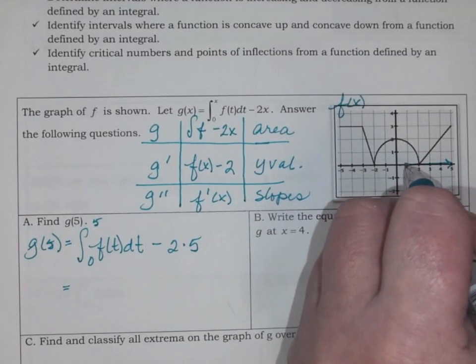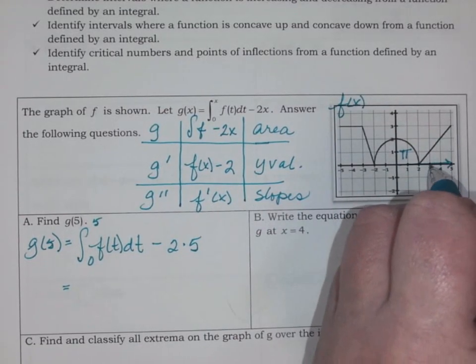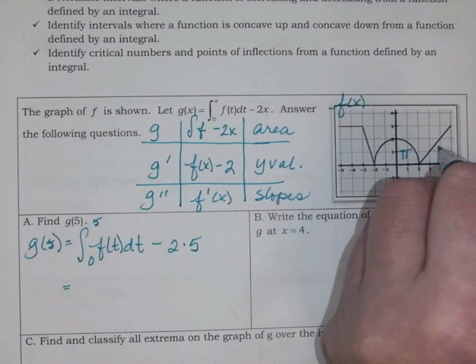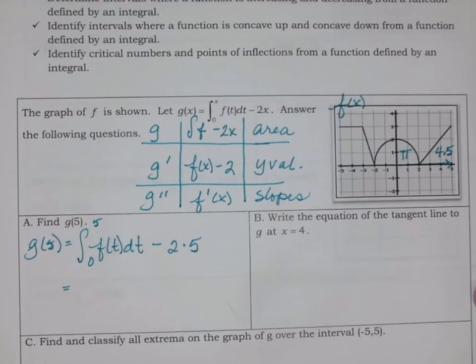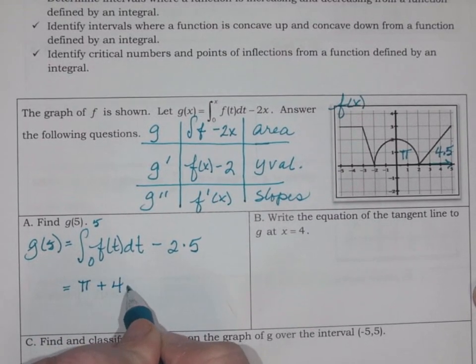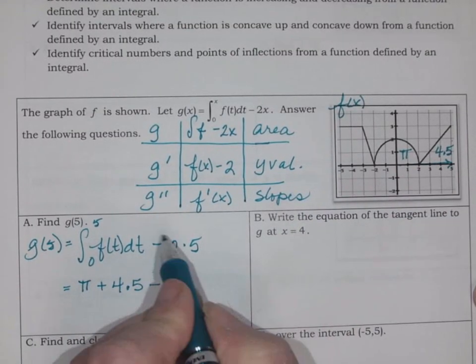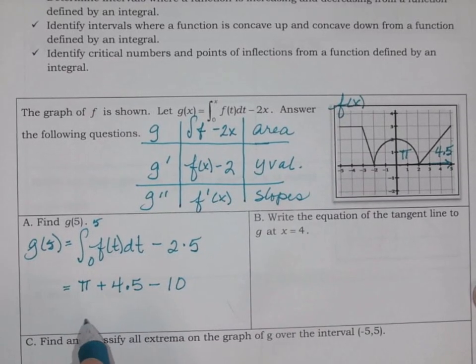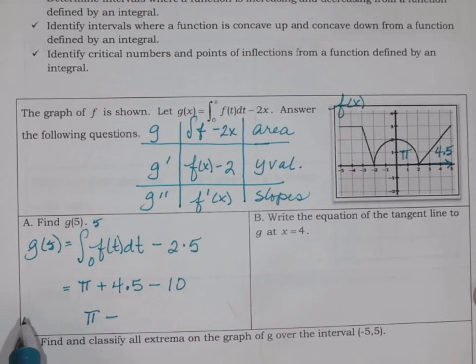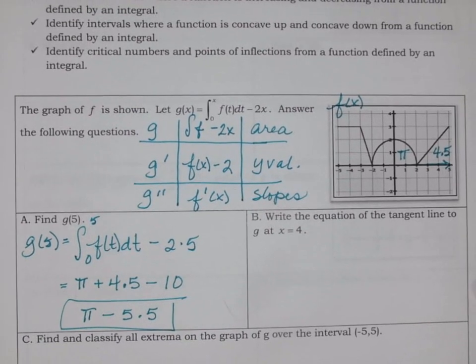This would be a quarter circle where the area is 4 pi, so that would be pi. This guy would be 1, 2, 3, 1, 2, 3, so 9, so 4.5 in magnitude. So we would have pi plus 4.5, that's the area piece, and then we would have minus 2 times 5, which is 10. So what does that give us? 5.5 for g of 5.